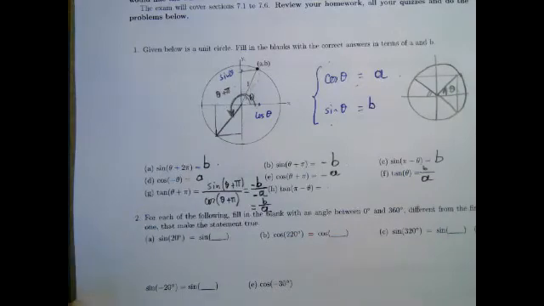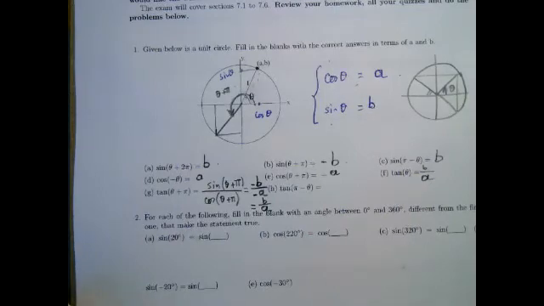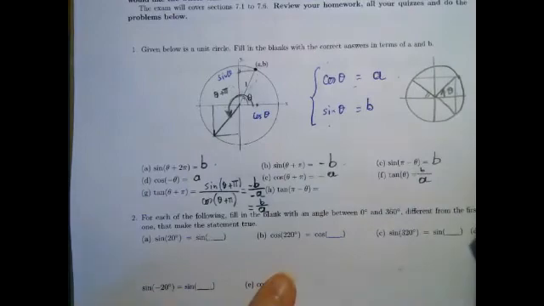Anybody else? Agree, disagree? Is the answer on Brightspace right or wrong? Okay, I have two that agree.